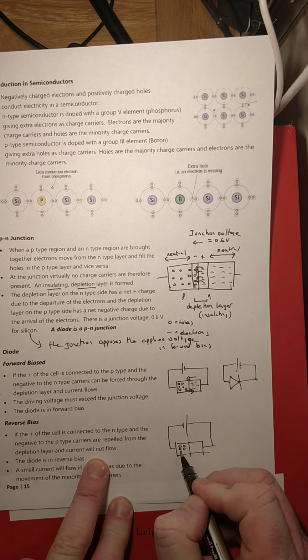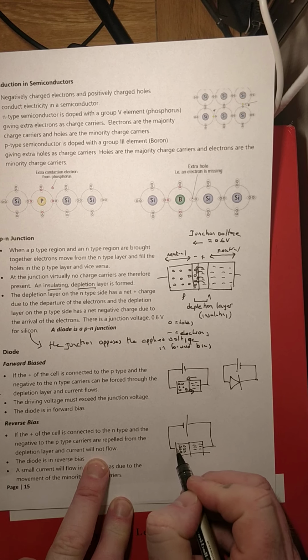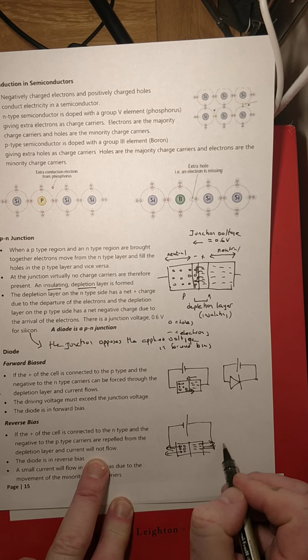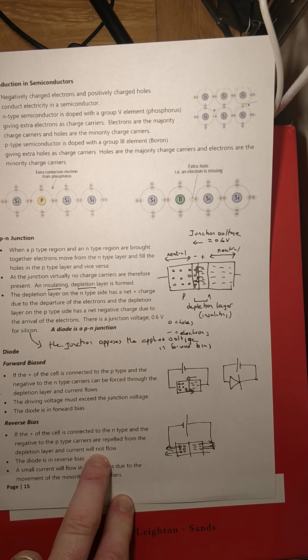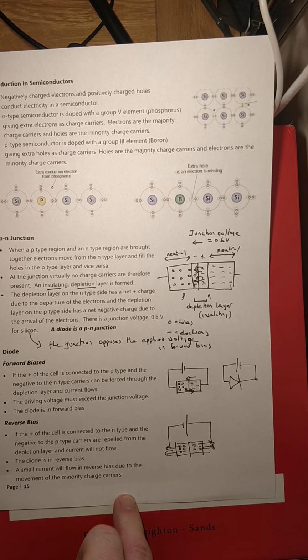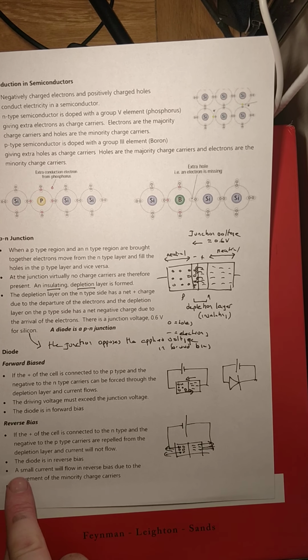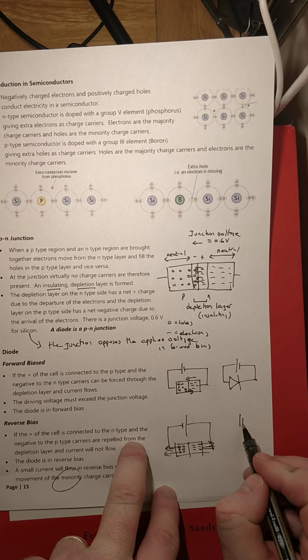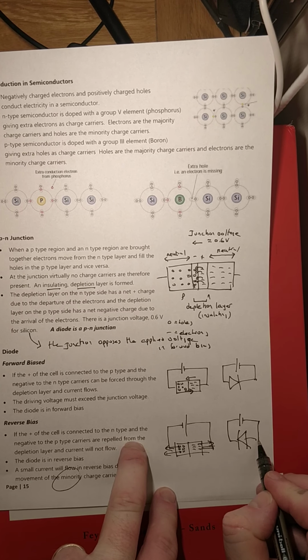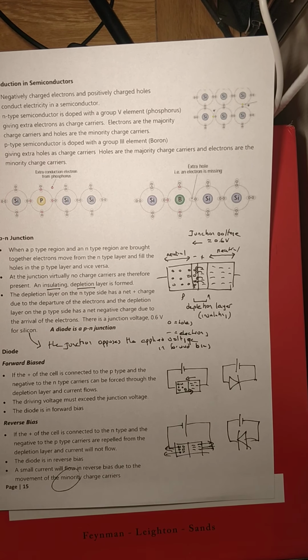okay, so what's basically happening here is the holes are being attracted that way, and the electrons are being attracted that way. The electrons to the plus, the holes to the minus. The depletion layer gets wider, okay, and no current flows. Okay, now the last line is the one I mentioned in our earlier clip. A small current will flow in reverse bias due to movement of the minority charge carriers. That's all you need to know there. So this is it in reverse bias. Okay, that's it.